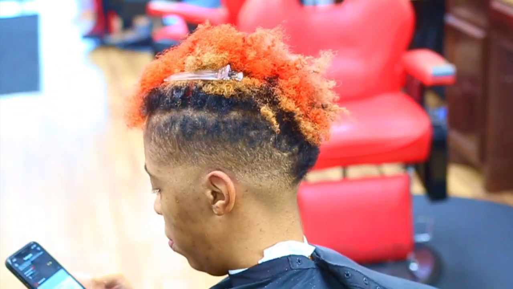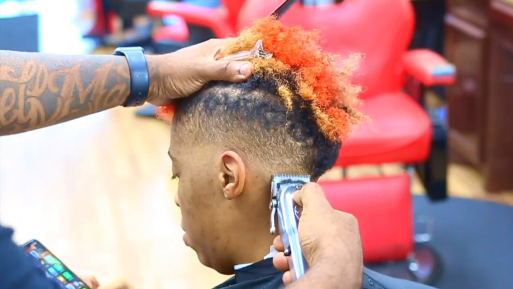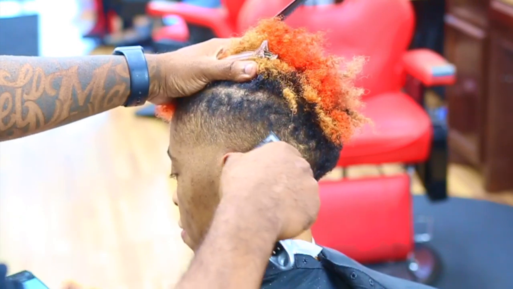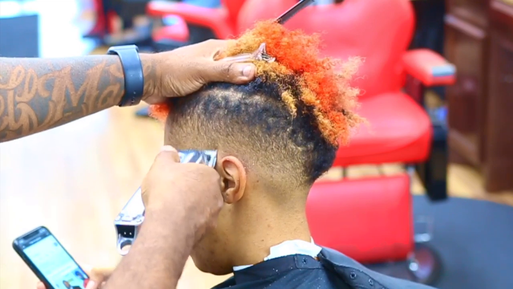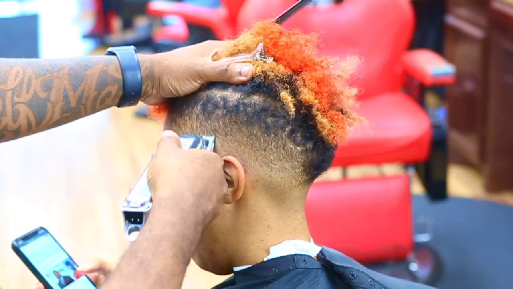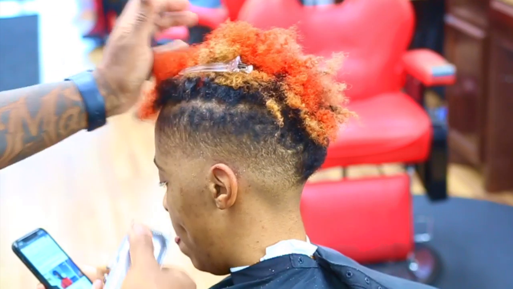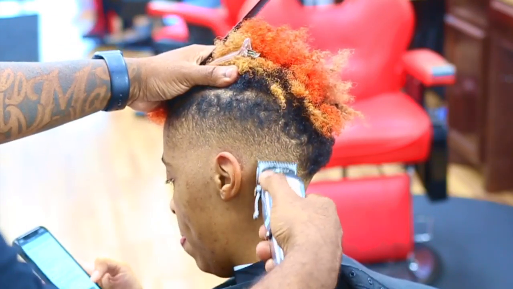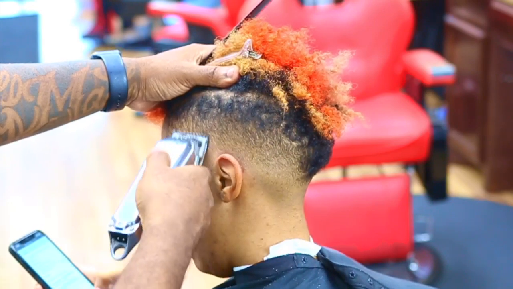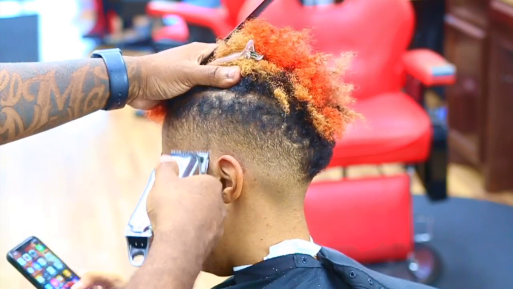The more you practice it, but what it helps with is smoothing out the scalp, to where if it has any dents or imperfections in it, you can stretch the scalp to make it more smooth and make your clipper or your tool guide easier.